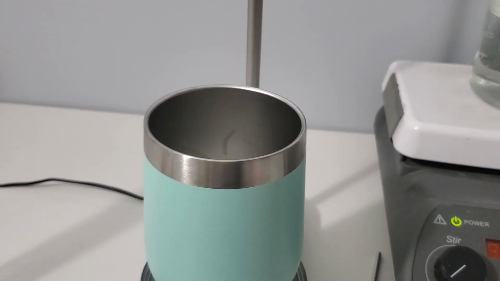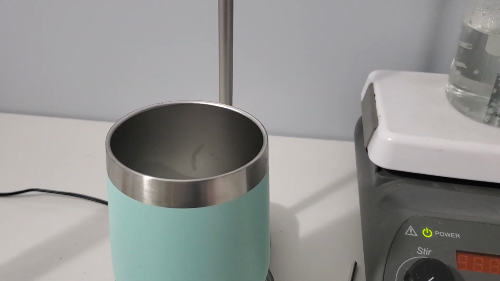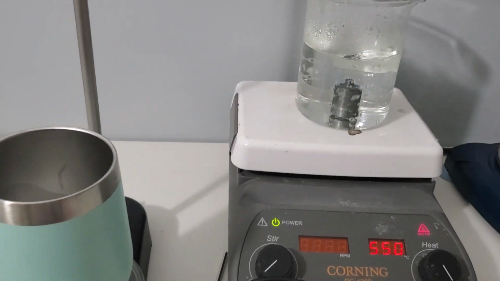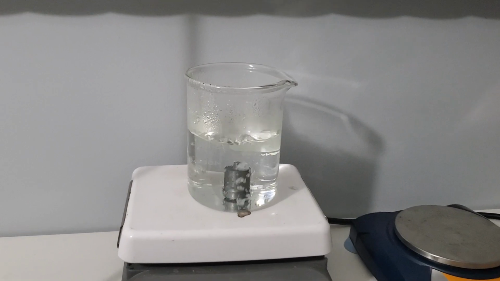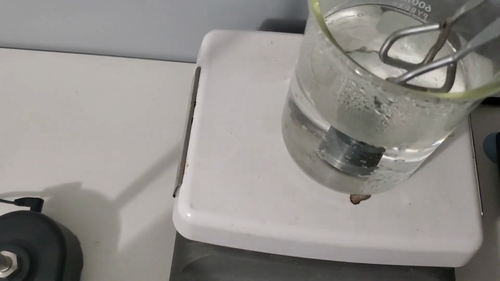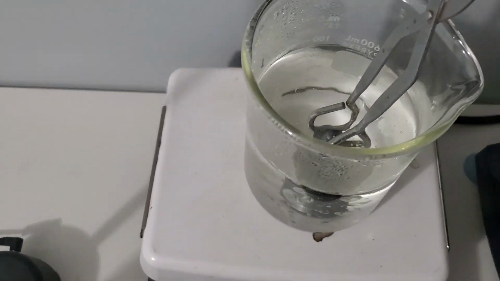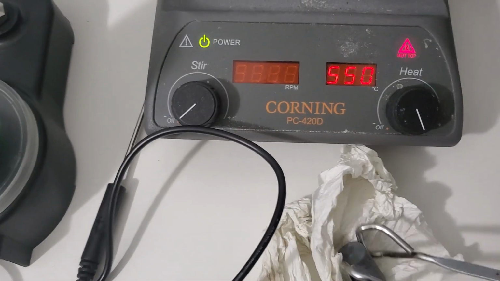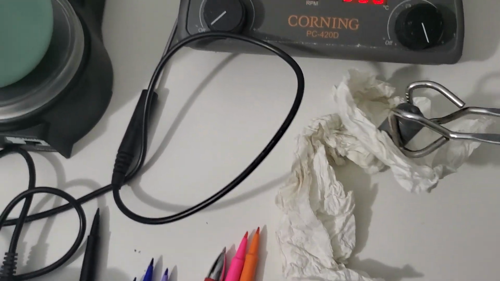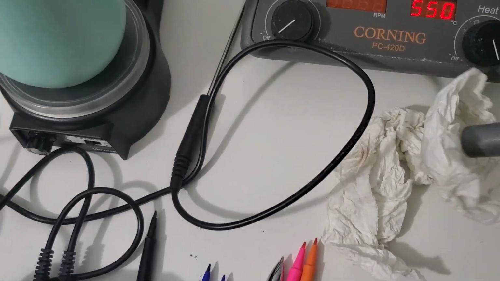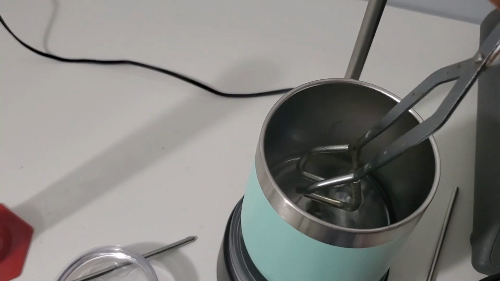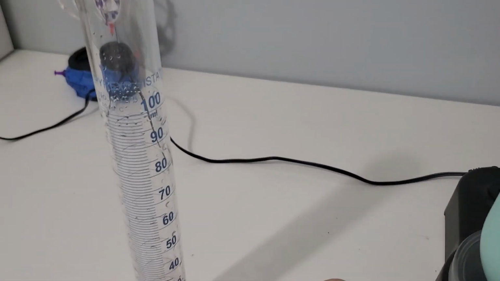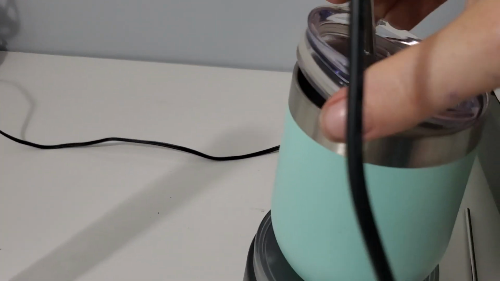So let me move this out of the way since it's going to be wet. All right. So I've grabbed it. Let's roll it around. That's good. Oop, I dropped it. There we go. Into there. And I got the stir going.